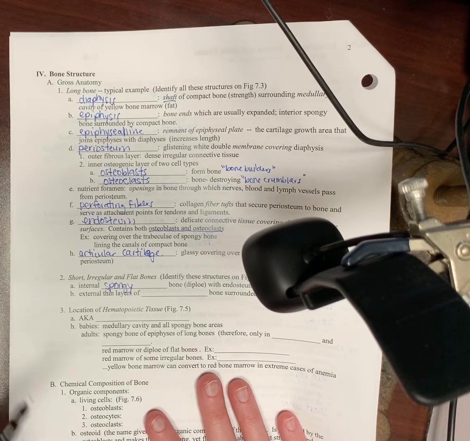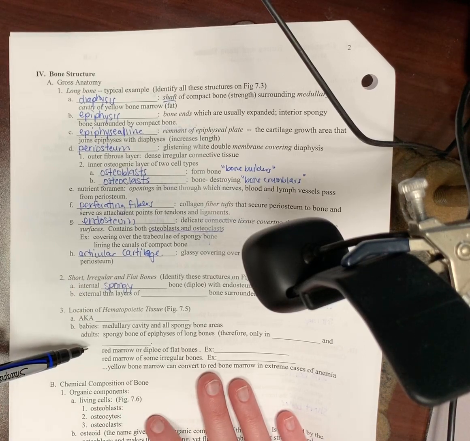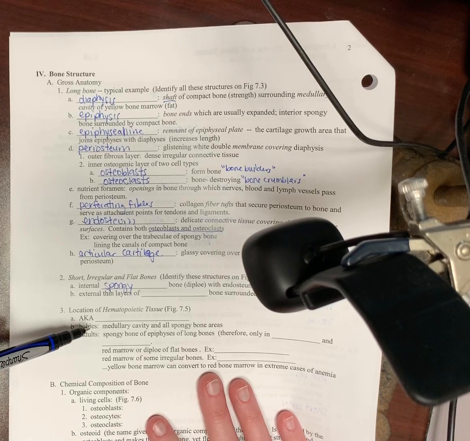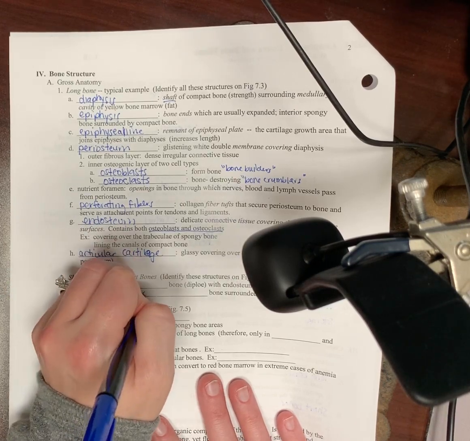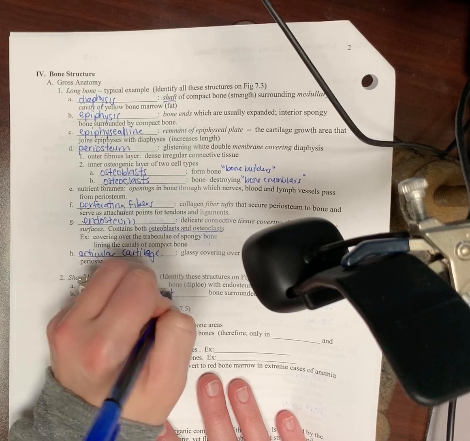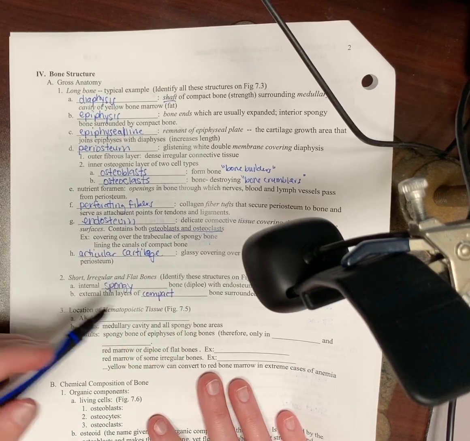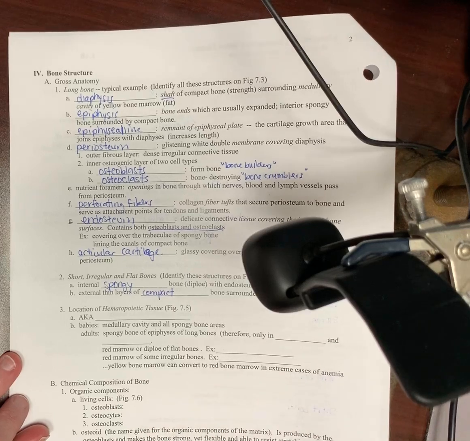Again, picture coming soon. And then on the external portion of short, irregular, and flat bones, you have thin layers of compact bone, surrounded by the periosteum. This is what's going to give it structure.